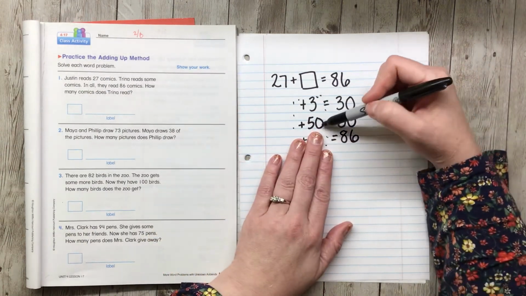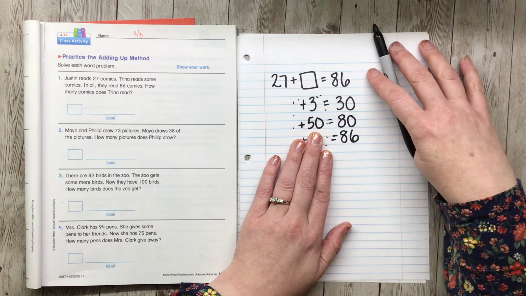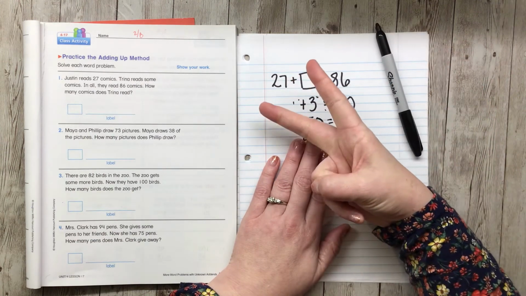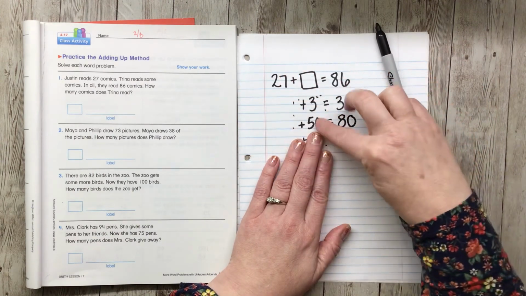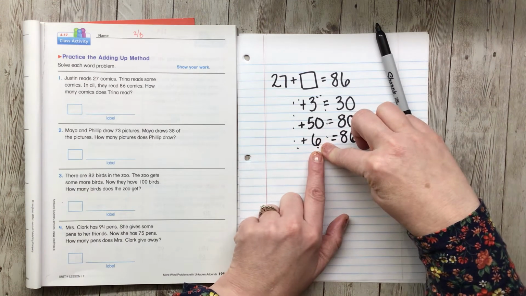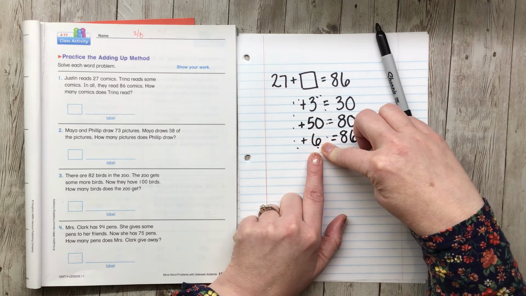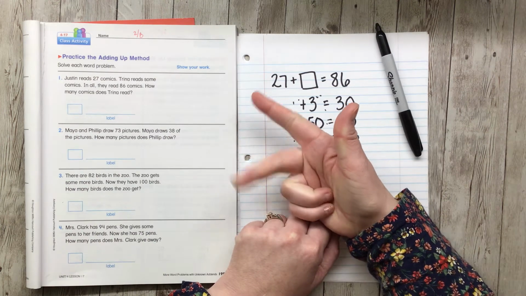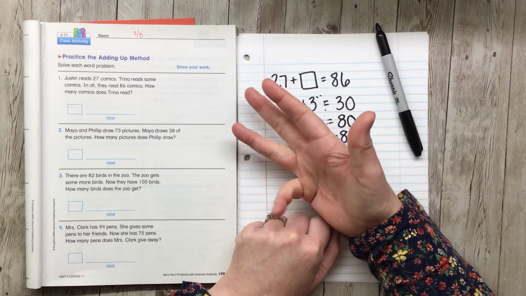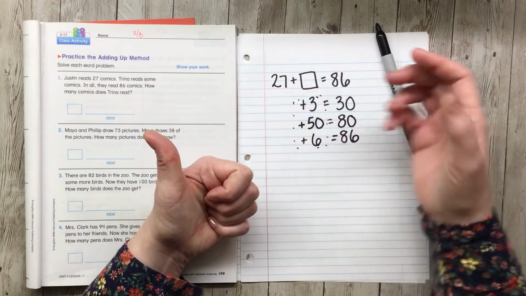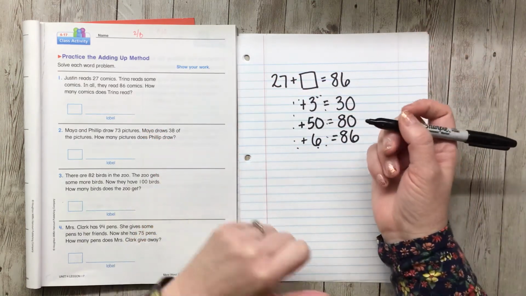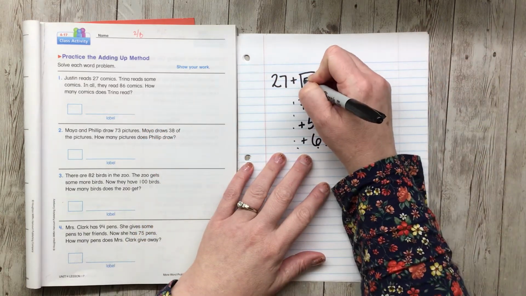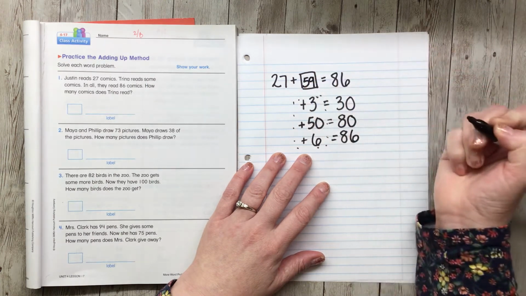The very last thing that we need to do is add 3 plus 50 plus 6. So first, I'm going to add 50 plus 3. 50, 51, 52, 53. Now I'm going to keep on counting because I'm going to add 6 more. 53, 54, 55, 56, 57, 58, 59. So our answer is 59.